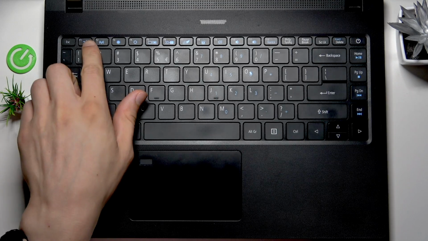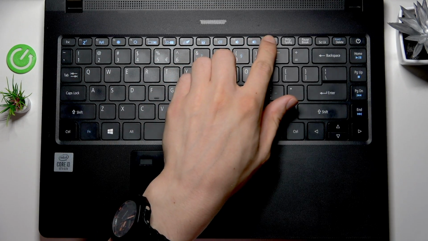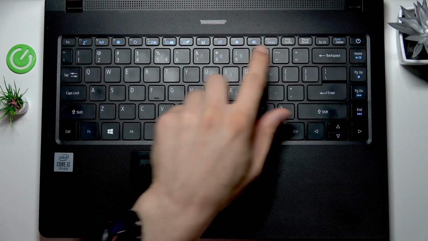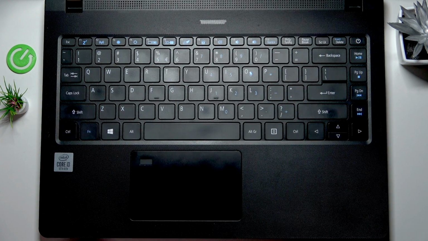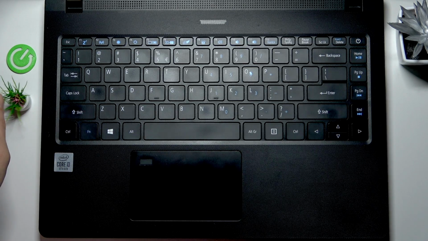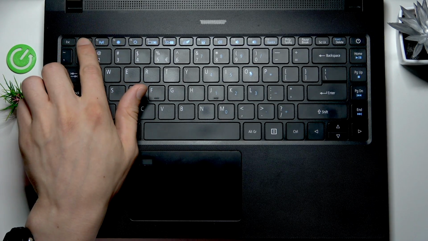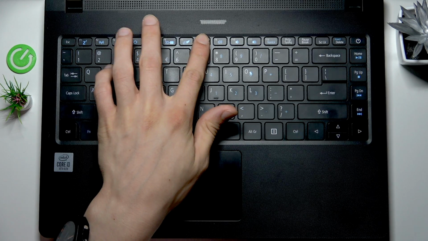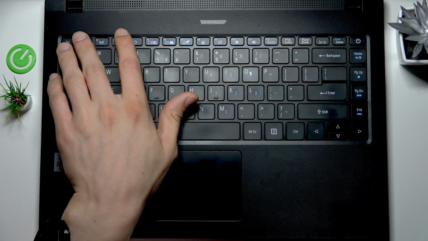So the function keys are located at the top of your keyboard, listed from F1 to F12, and they perform different functions. By default, they perform different functions for each program, but they basically do the same thing on each keyboard.